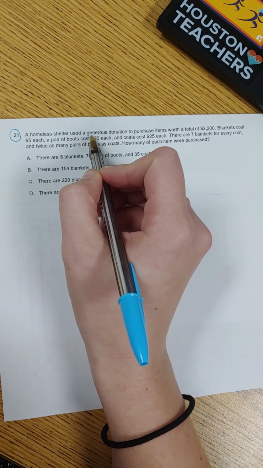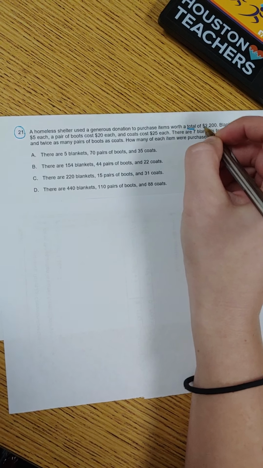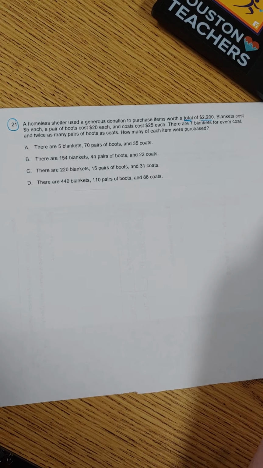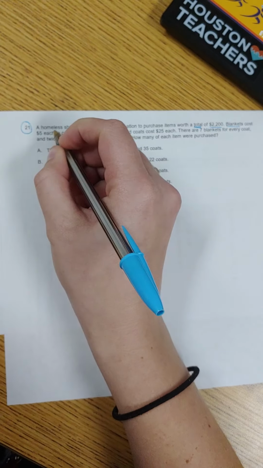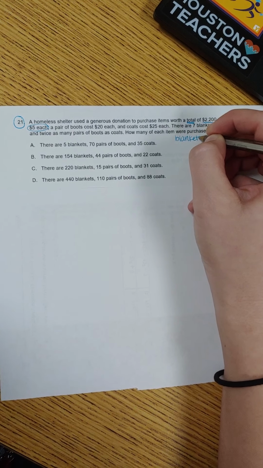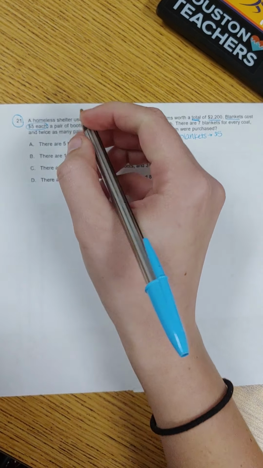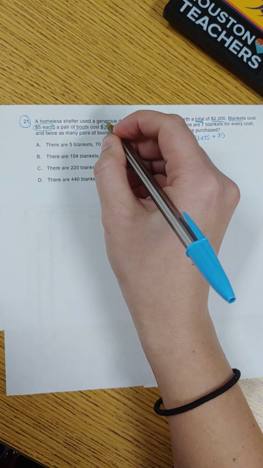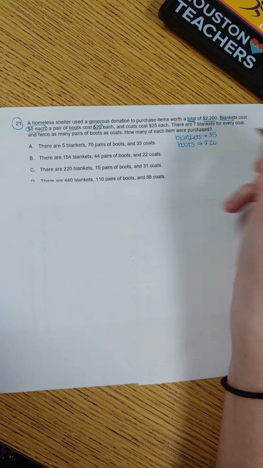So a homeless shelter used a generous donation to purchase items worth a total of $2,200. So that's a total amount. Blankets cost $5 each. Okay, so blankets, I'll write that on the side, are $5. A pair of boots cost $20 each. Okay, so boots are $20.